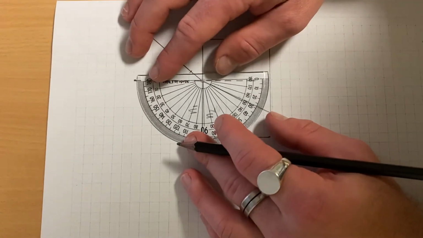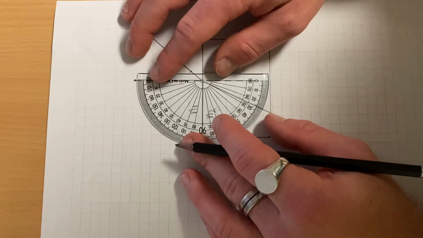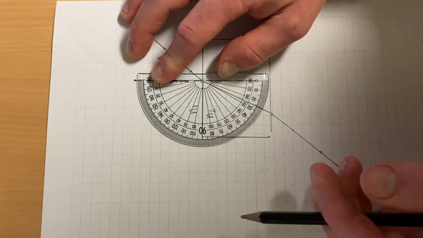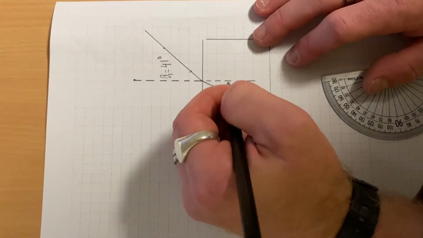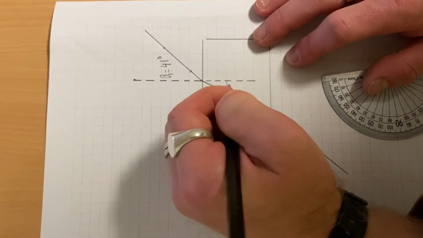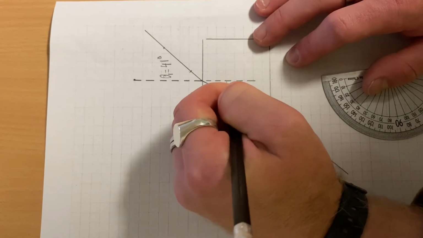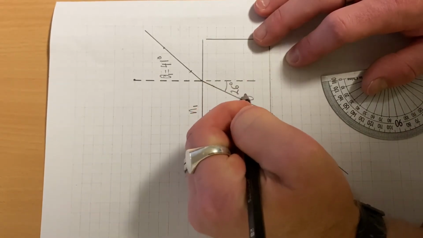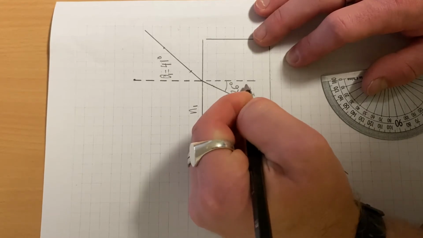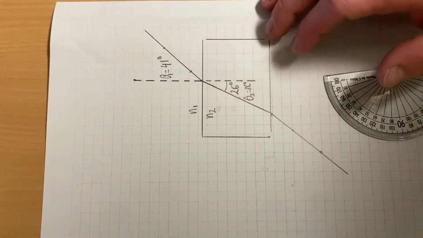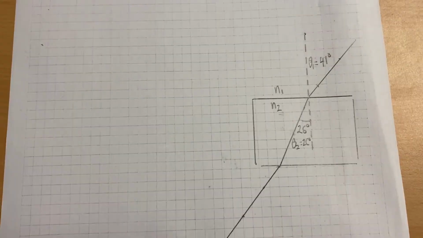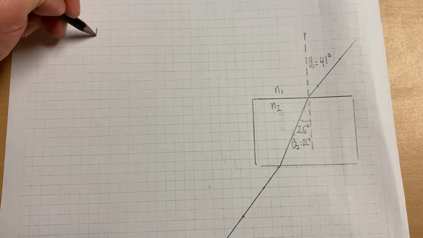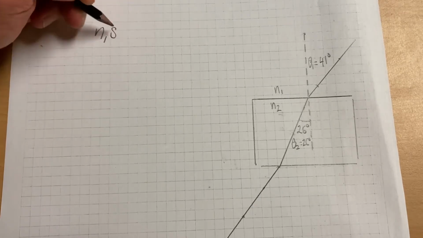Now you'll measure your refracted angle, once again, to the normal. As you can see, this angle is smaller than our original angle. Now at this point, this is consistent with Snell's law, as it's moving from a lower to a higher refractive index. We should see that the line bends towards the normal. Let's see if the maths holds up.